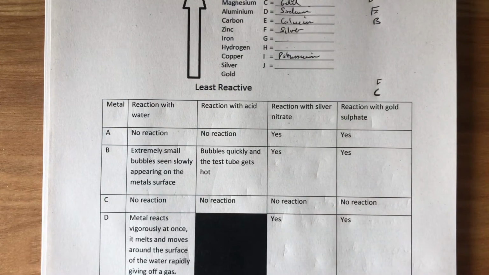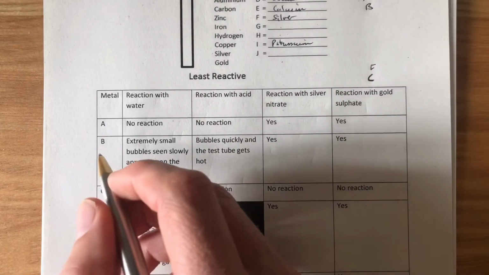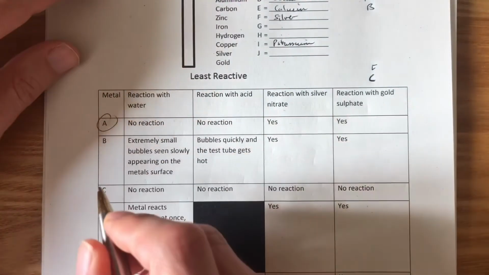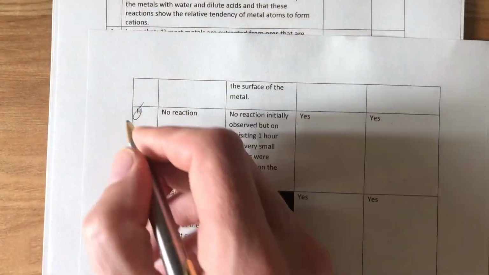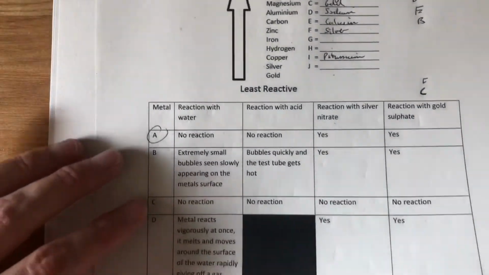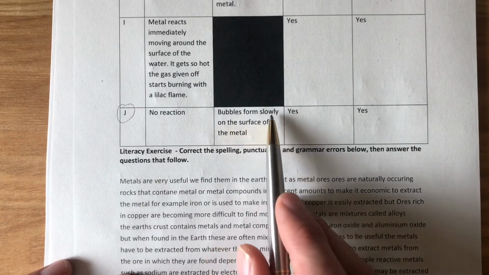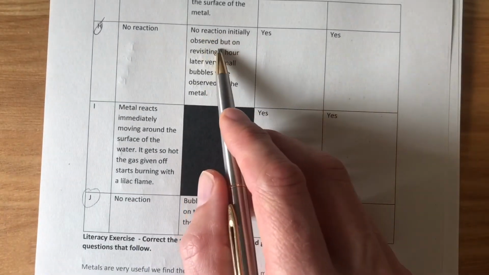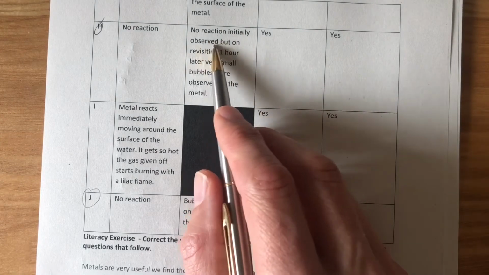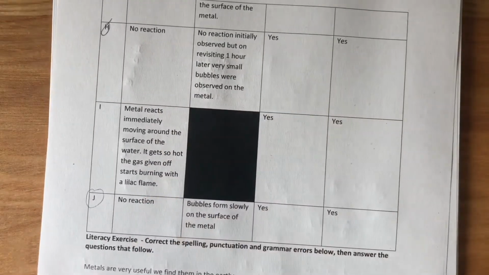Okay, so let's look at our reactions with acid. What did I say we've got to go? We've got A to go, G to go, H to go, and J to go. J says bubbles form slowly on the surface of the metal. This one says no reaction initially, so that's not very reactive, is it? But on revisiting 1 hour later, very small bubbles. Well, I think that's going to be fairly low.